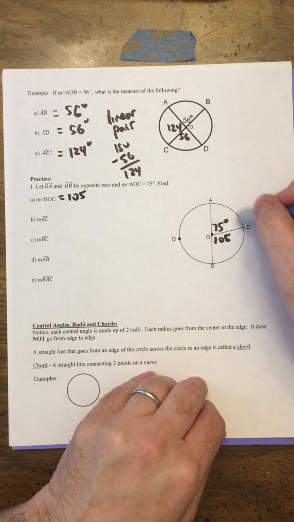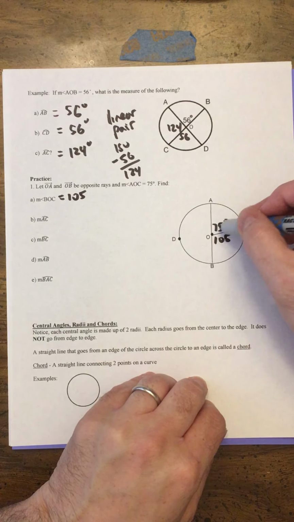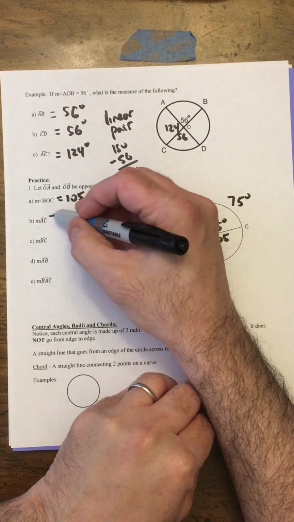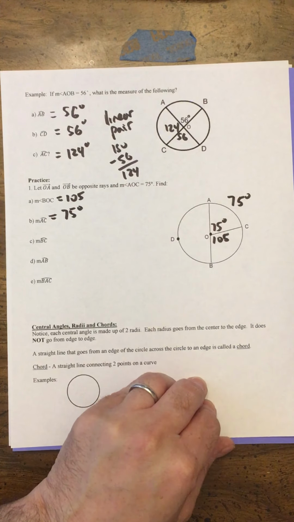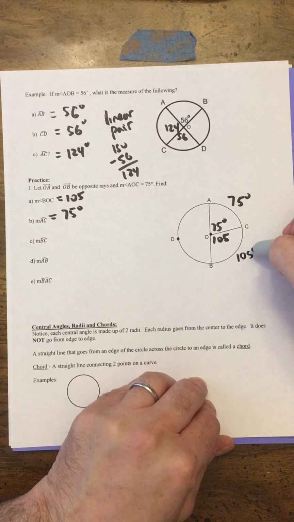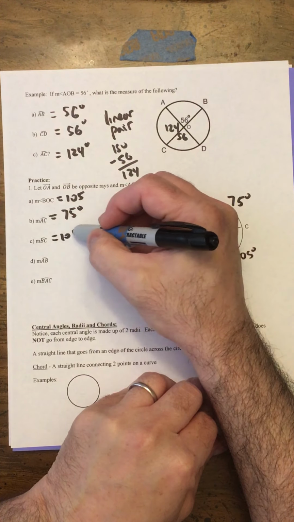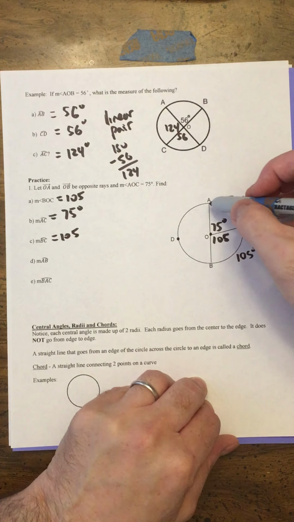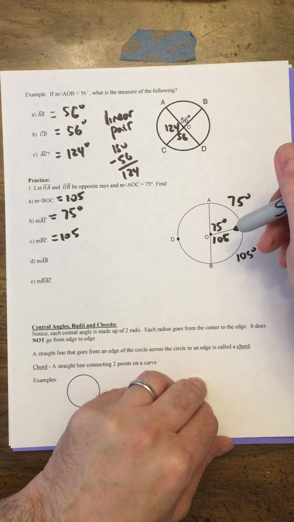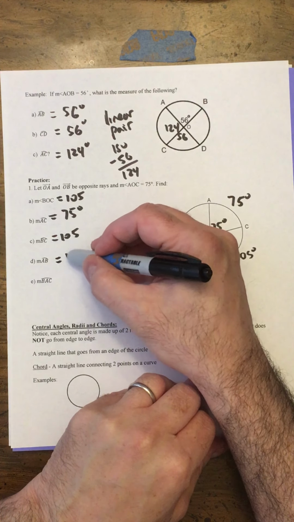How about arc AC? Simple. The central angle is equal to the arc, so this has got to be 75 degrees as well. How about arc BC? Central angle is 105, so this arc is 105. How about arc AB? Well, AB is a semicircle. It's a half of a circle. So that's going to be 180 degrees.